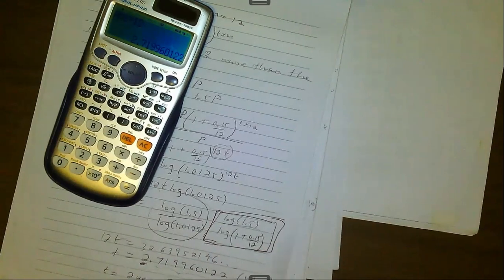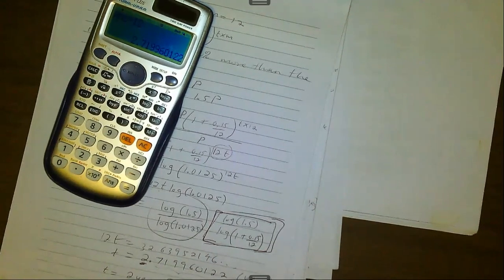But we want to convert this so that it's readable, because you do not say to a client, I think you're going to pay your money in 2.5 years. You say 2 years and 6 months. So you always try to interpret it in a way that makes sense to the person reading your work.